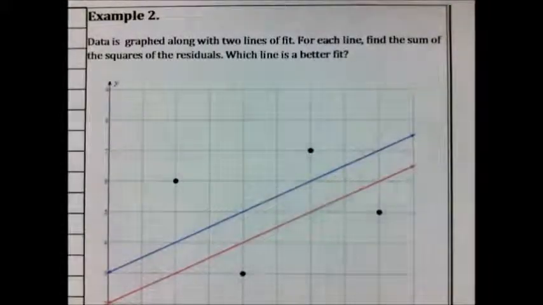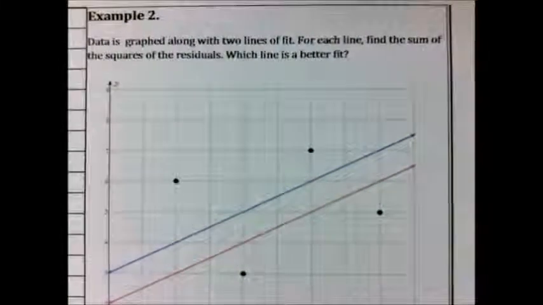All right, example 2, the last example here. It says the data is graphed along with two lines of fit. For each line, find the sum of the squares of the residuals. Okay, remember residuals is the distance a number or a point is from the line of best fit, right? And then we want to know which is a better fit.